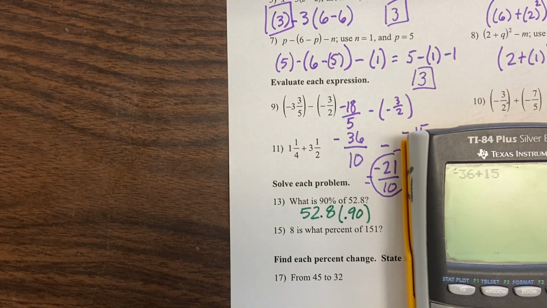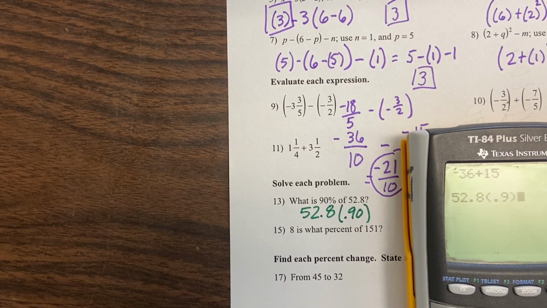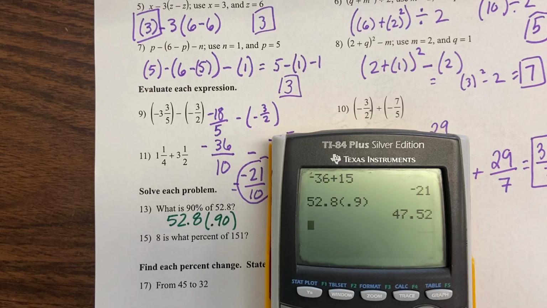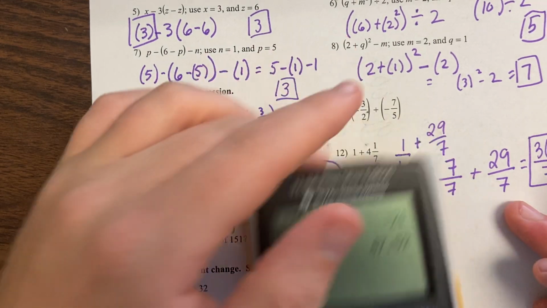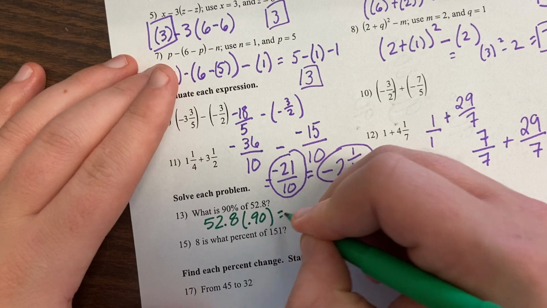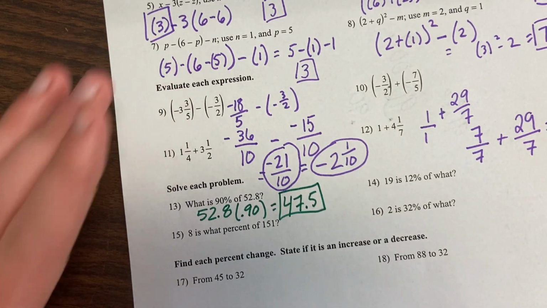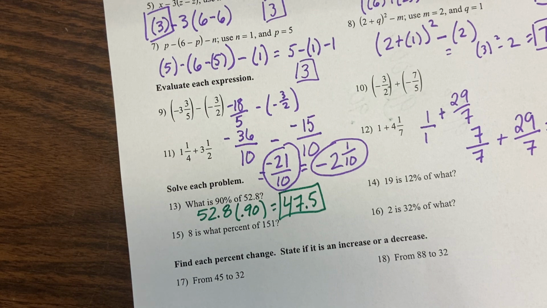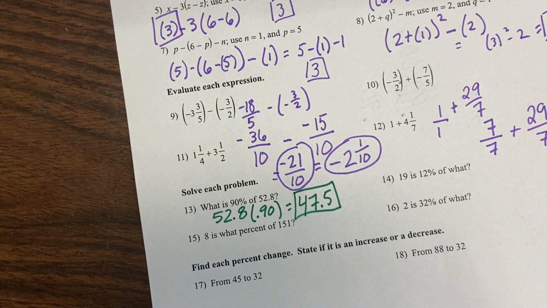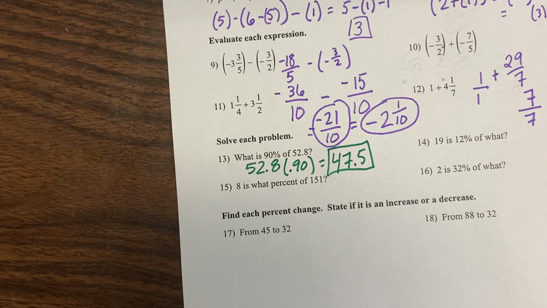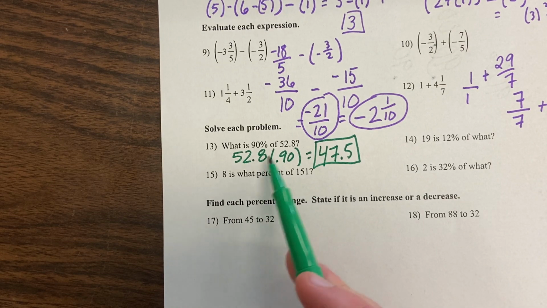In your calculator, 52.8 times 0.9 gives us this. It doesn't tell us how many spots to round. Let's just round 1 spot. So with that being a 2, that's not going to affect the 5. So this is a 47.5. So 90% of 52.8 is 47.5.